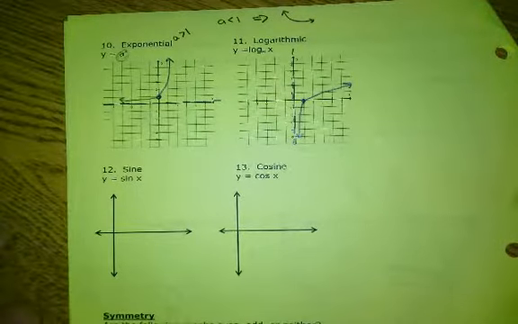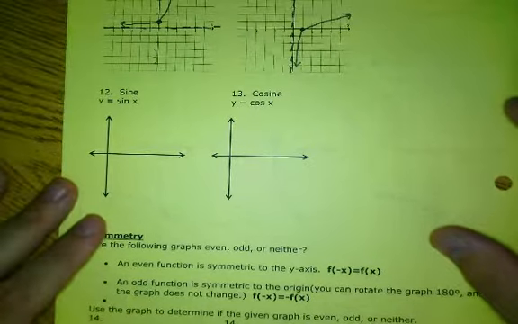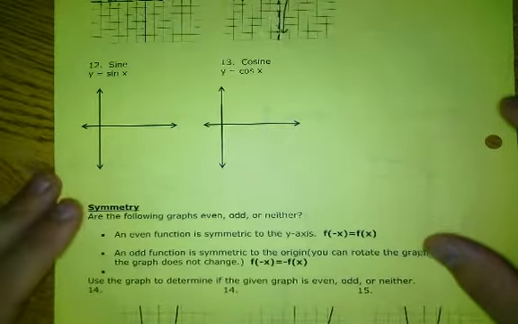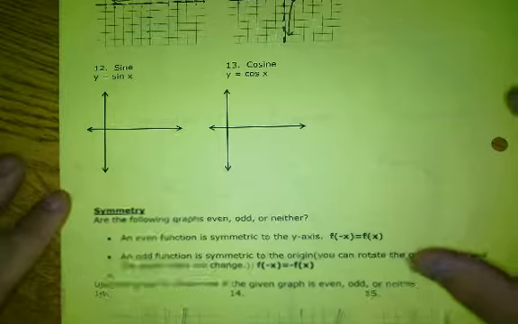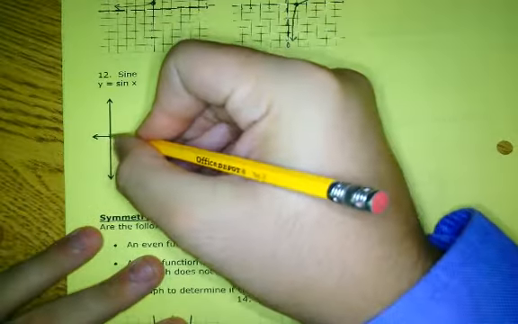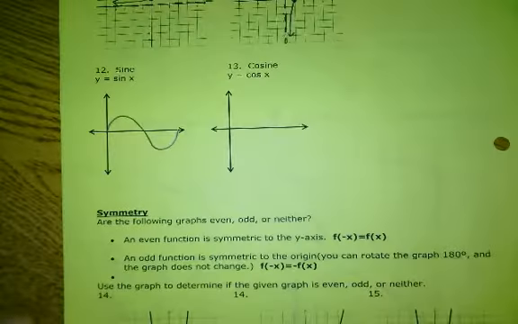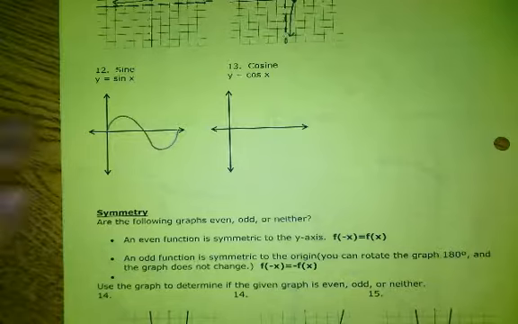Have you ever seen the graph of sine before? No? Yes? In Algebra 2 they showed you? No? Who went home and Googled it one time? Good for you. Nobody. So this is what a sine graph looks like. Oh, physics? All right, so you might have seen it for physics.